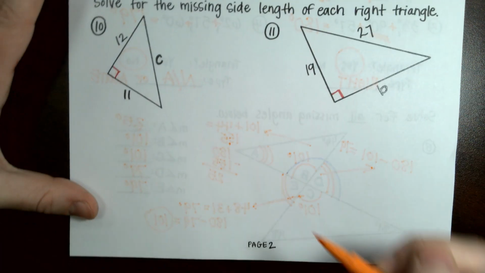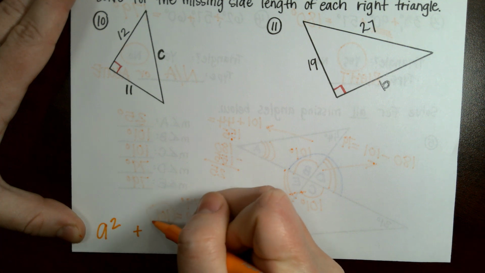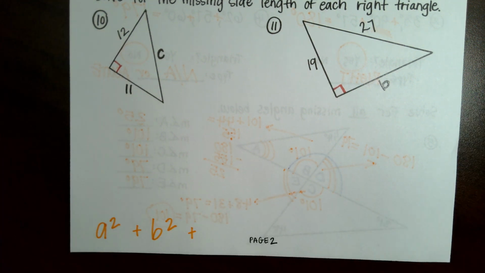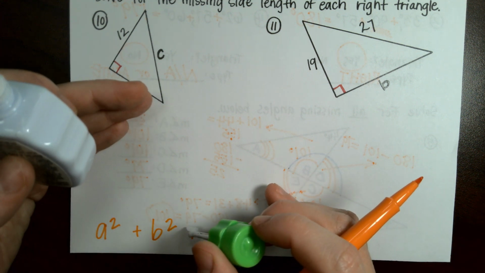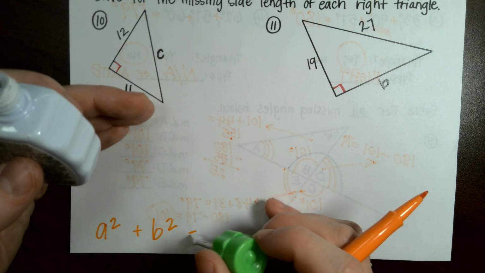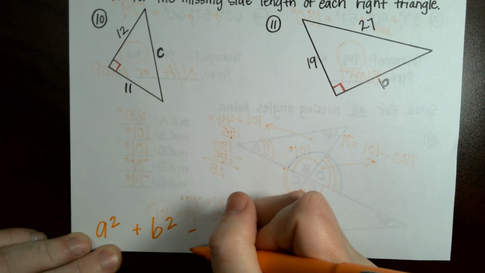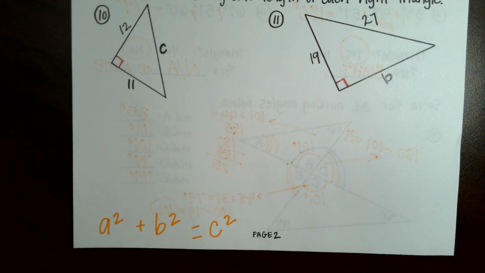I'm going to put it down here. A squared plus B squared equals C squared.